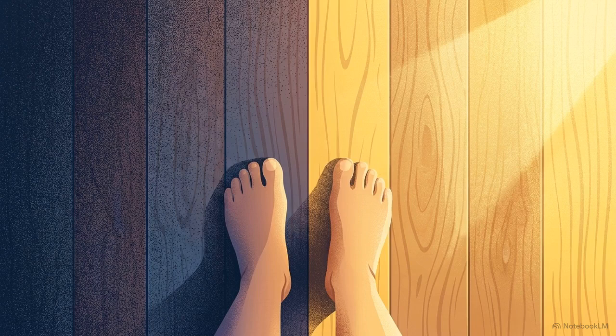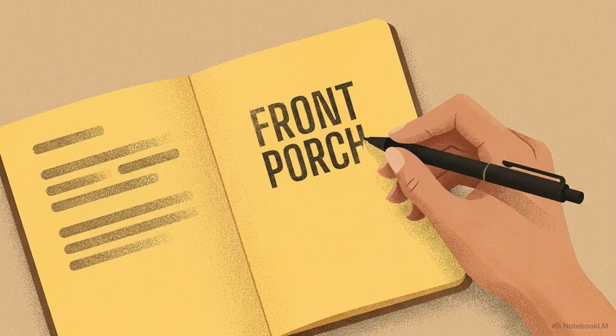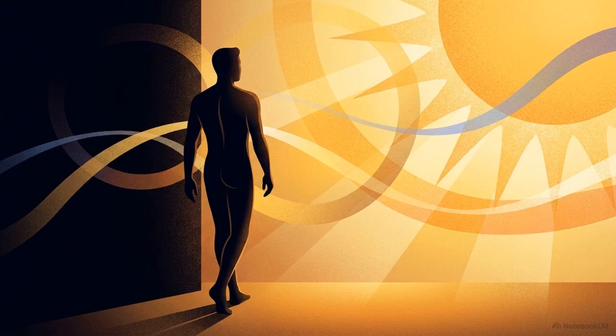Decide right now on the exact location where you will step into the light tomorrow morning, whether it's a balcony, a porch, or an open window. Write this location down on your notepad to formalize the action step. Purposeful light exposure acts as the final mechanical switch required to lock in your circadian rhythm.